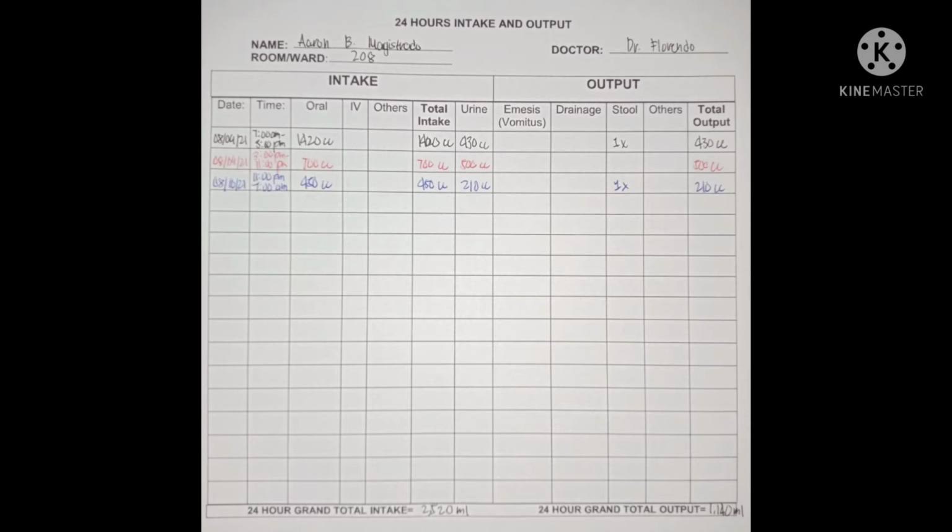I compute all the oral intake for 7 a.m. to 3 p.m. so that the total oral intake is 1,400 cc or ml. Next is no IV intake, and in others, for example, the patient intakes antibiotic, so we should put it here in others. Next is the total intake. The total intake for 7 a.m. to 3 p.m. is 1,420 cc or ml.